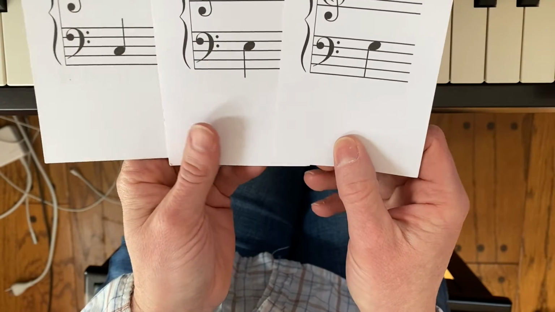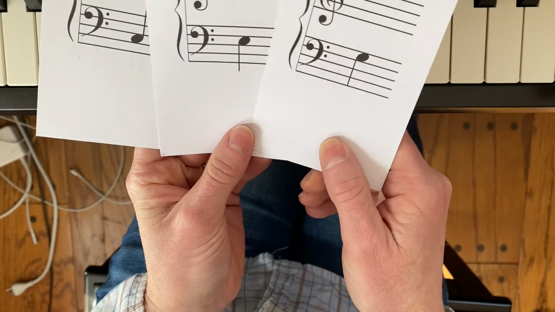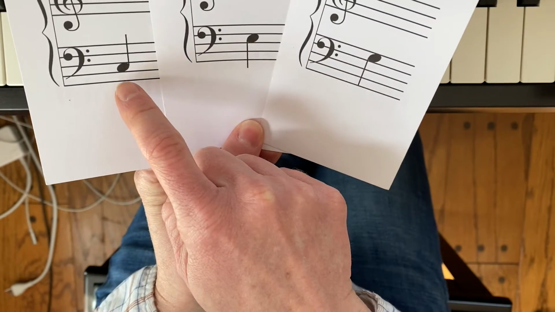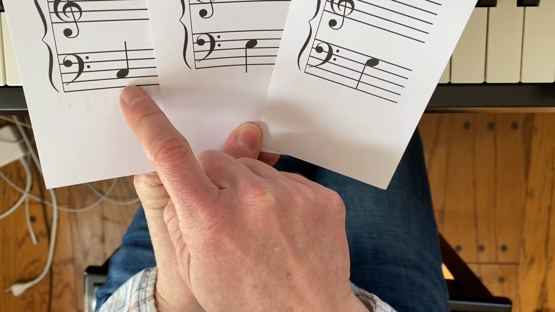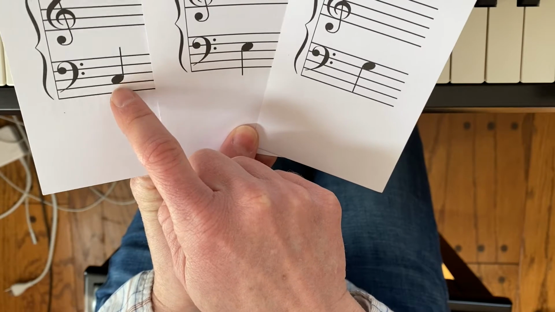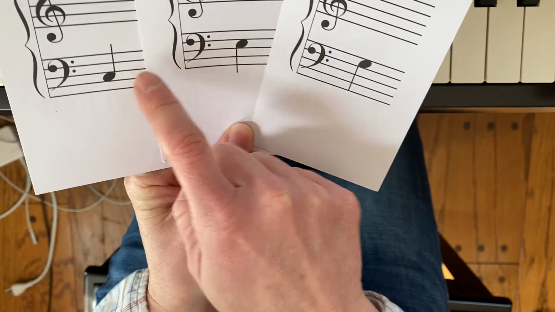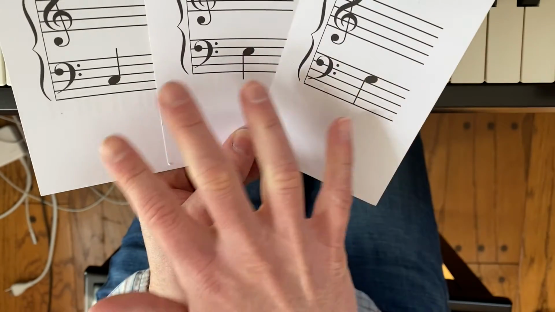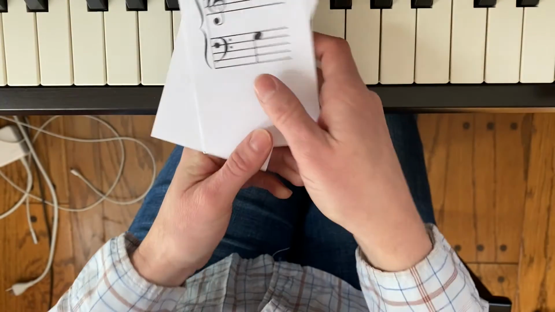And there's actually a saying: All cows eat grass. So the first space would be an A, second space, cows. All cows eat grass. Does that make sense? There's a little reminder for those bottom space notes.